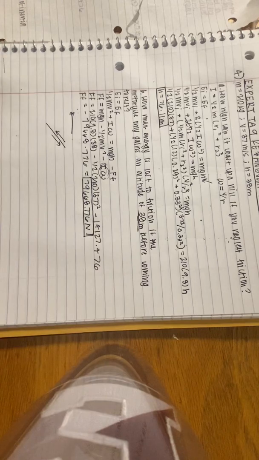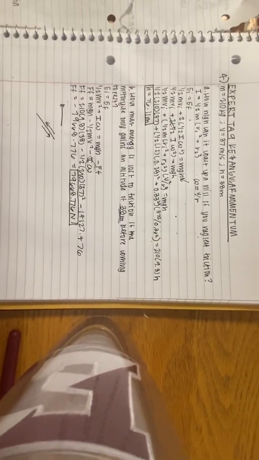We only made it up 38 meters. So this is the final work for Expert TA unit 9, problem number 4, on kinetic energy, rotational motion and angular momentum.